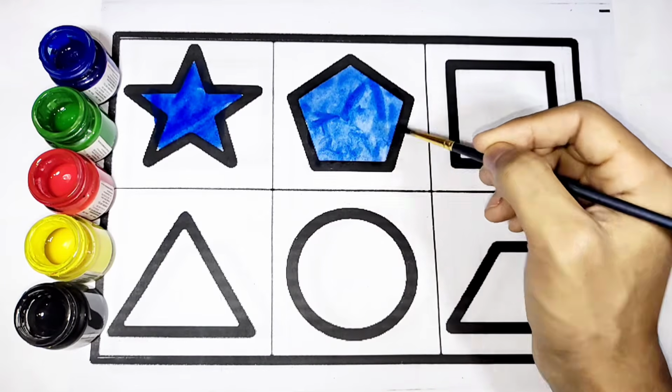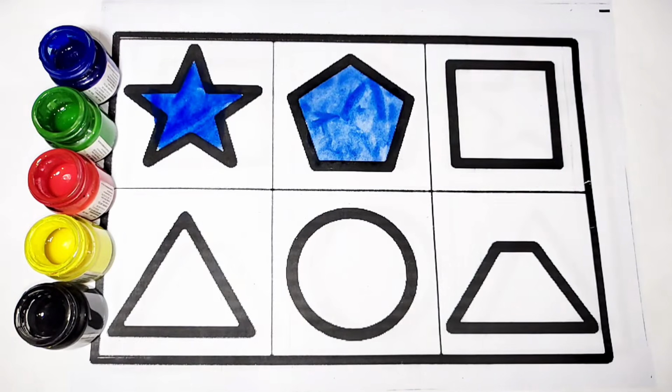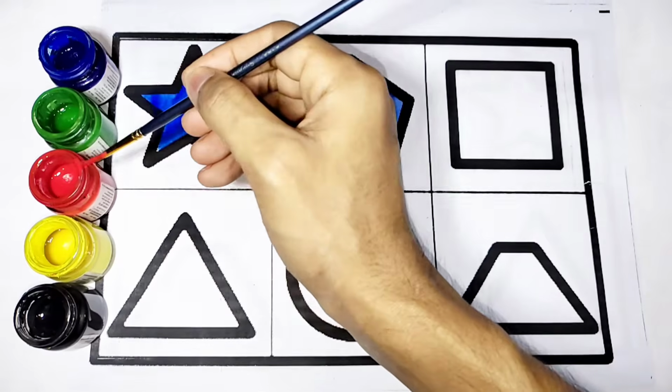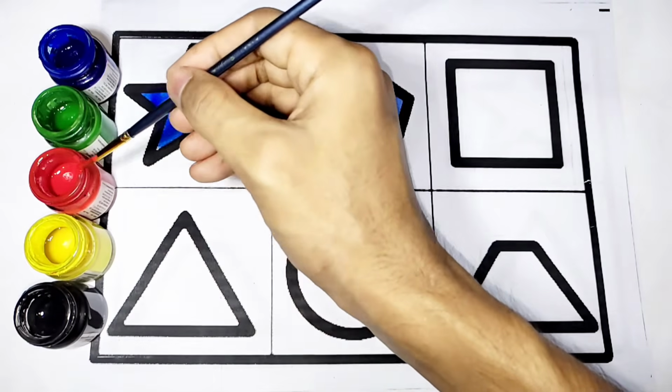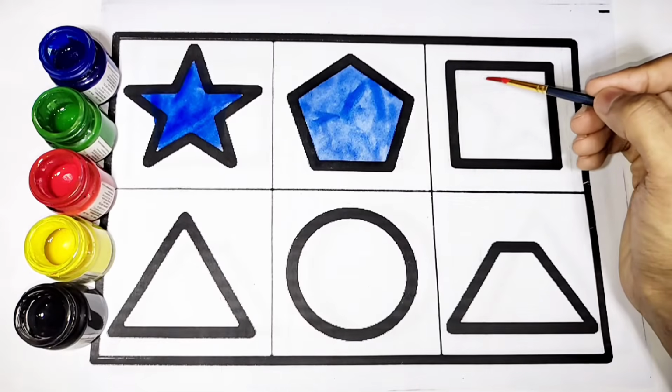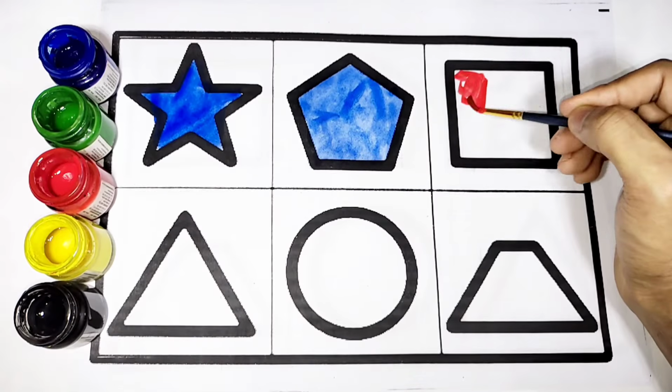And the next one is square, the shape of square. Now we are mixing and using the color of red. Kids, now we are using the color of red and coloring the shape of square.